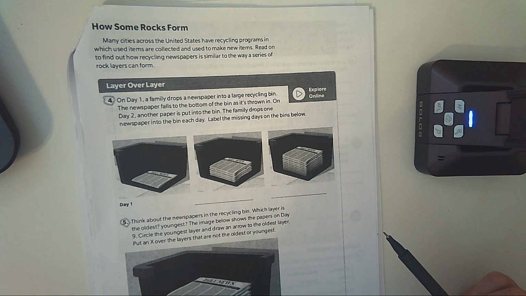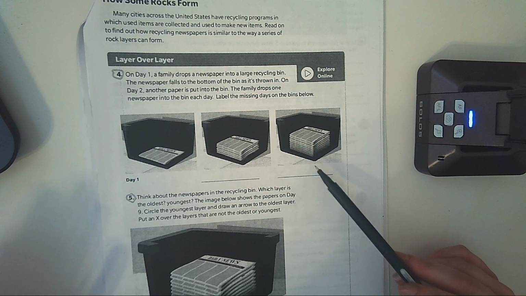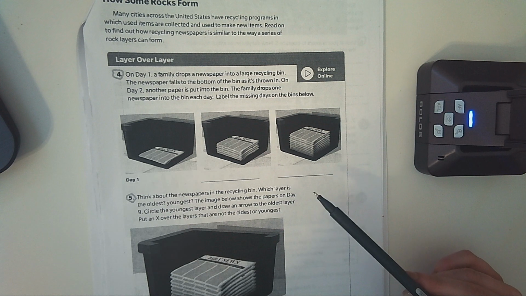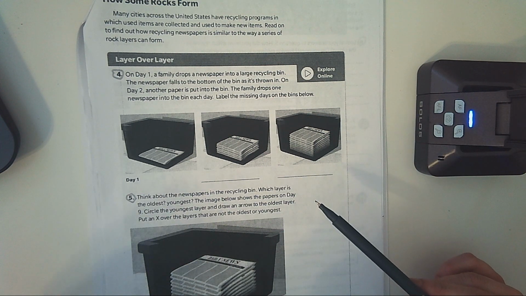Read on to find out how recycling newspapers is similar to the way a series of rock layers can form. Now, I don't really see people recycling newspapers like this anymore, but the example does really help you understand why the oldest layer is at the bottom, which I like.